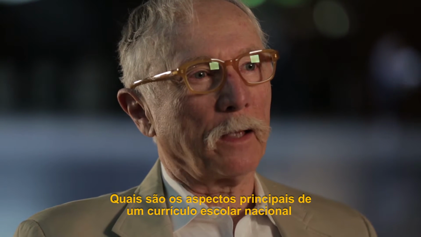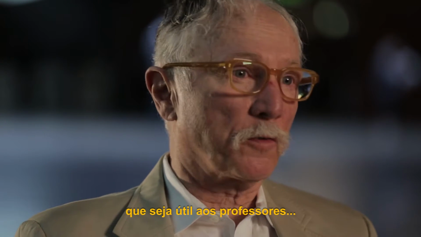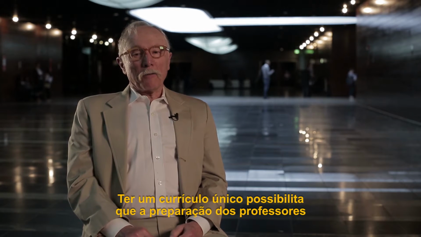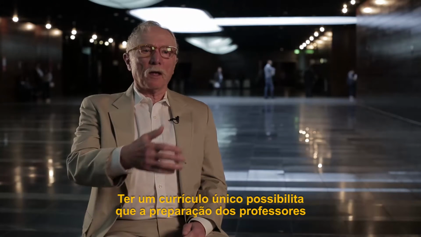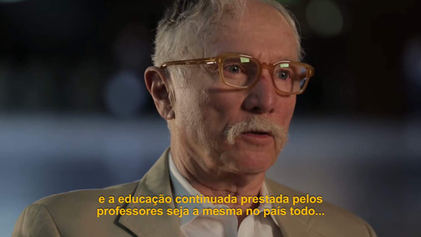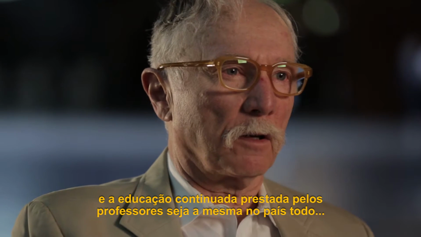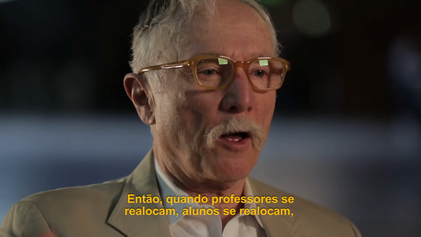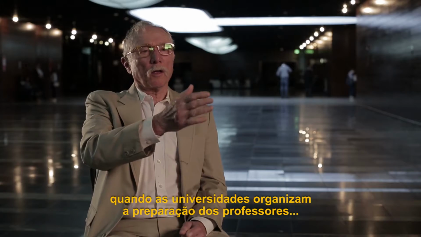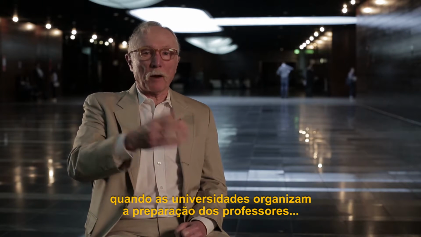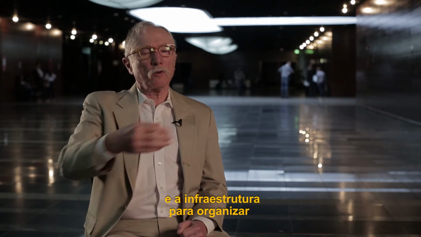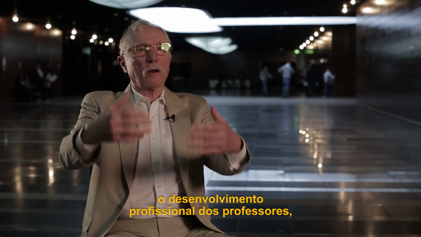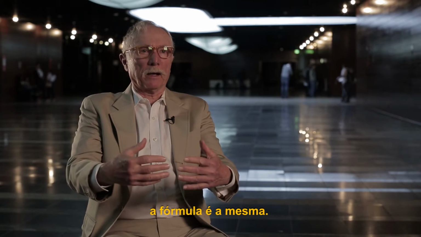What are the key aspects of a national curriculum that are useful for teachers? Having a common curriculum enables the preparation of teachers and the continuing education of teachers to be the same across the country. So as teachers move around, as students move around, as the universities organize the preparation of teachers, as in the infrastructure you organize the professional development of teachers, it's the same mathematics.